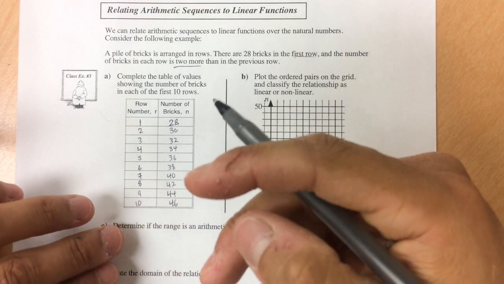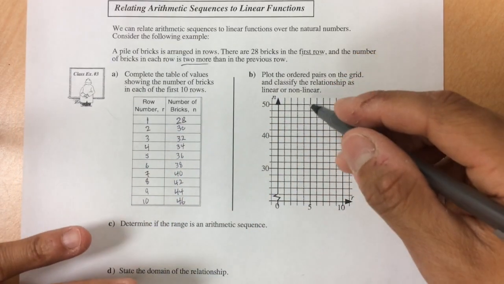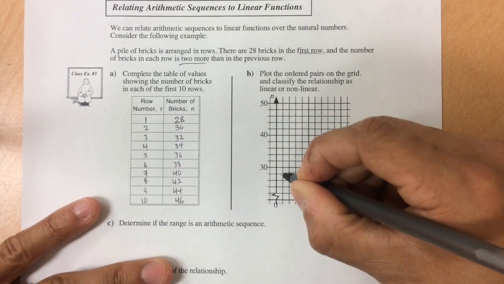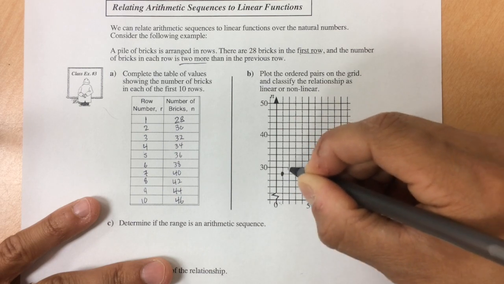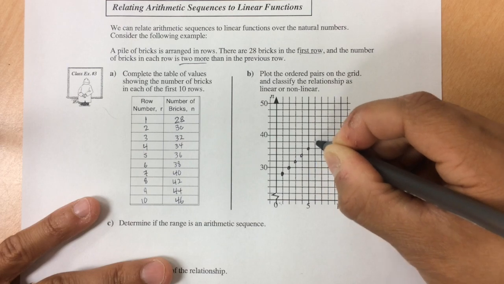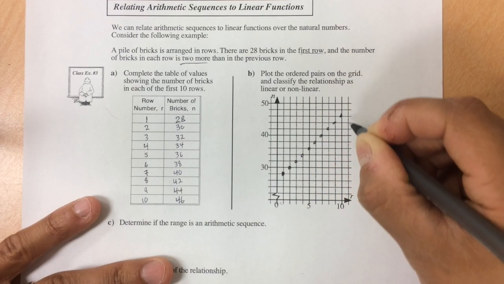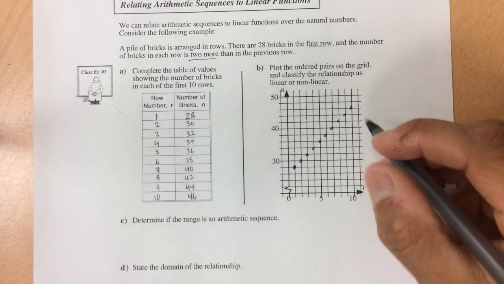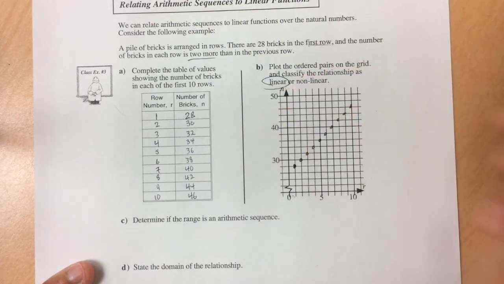Alright, so here are my ordered pairs, and now we want to plot this information on our graph. So when we're at 1, we have a total of 28 bricks, and we know that that increases by 2 each time. So we're going to go up until we hit 10. So here we have a linear relationship, and so we can circle linear relationship.